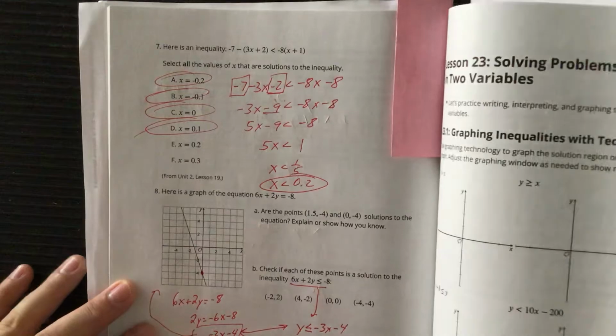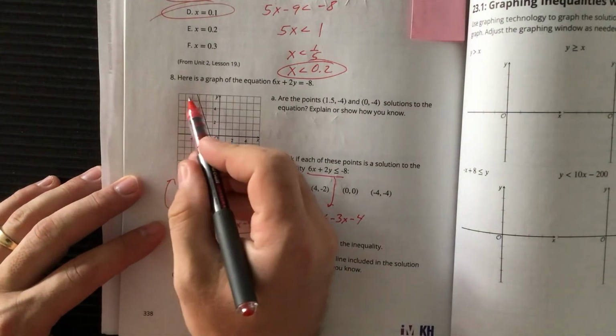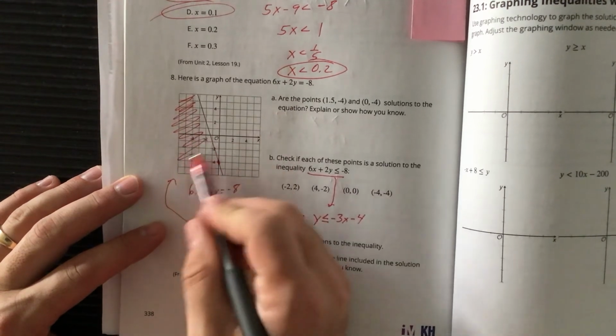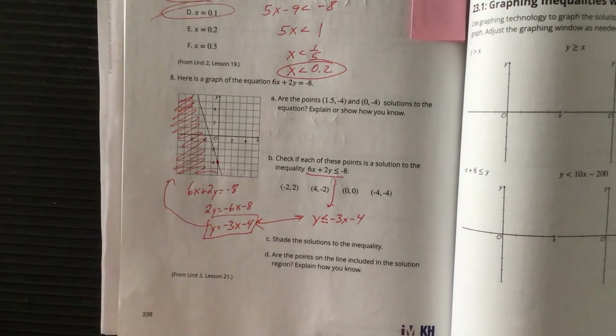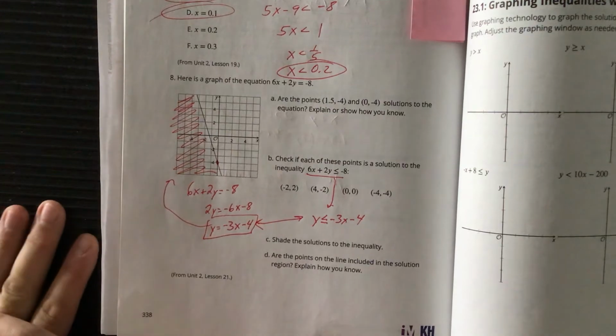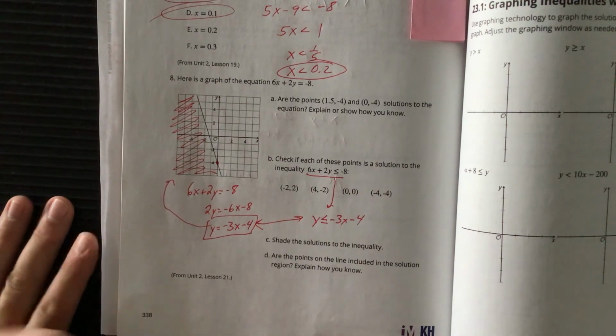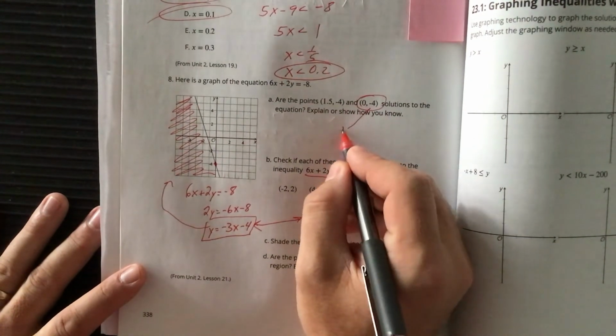Number 8, we started on that one yesterday. It says less than or equal here. That's where we left yesterday, so that is the shaded region. It says, do the points 1.5 and -4 work? And 0, -4. Are they in the shaded region? Well, one of them is. Which one? 0, -4. Yeah, this one is.